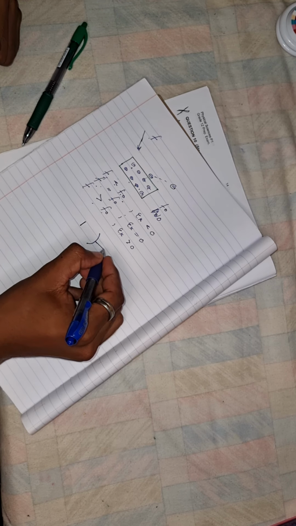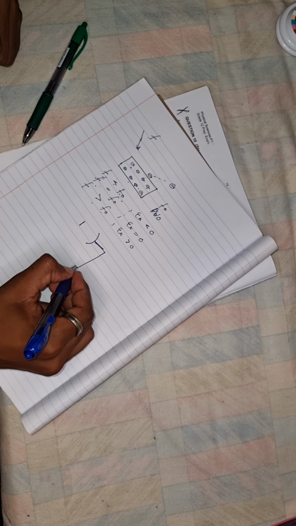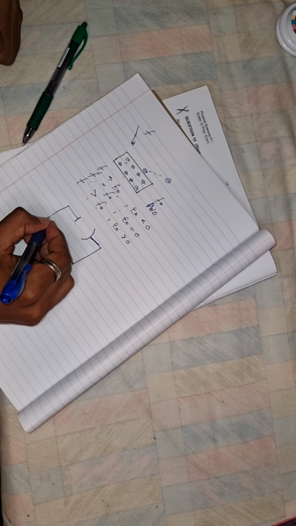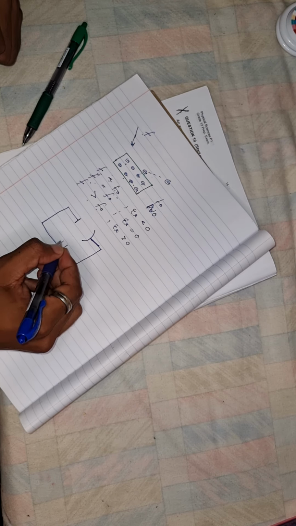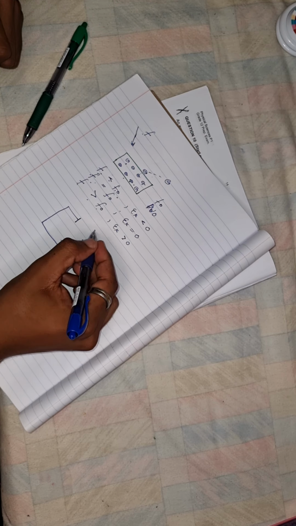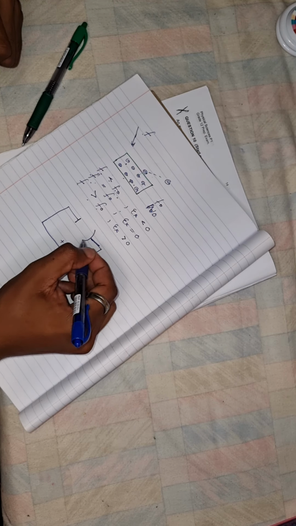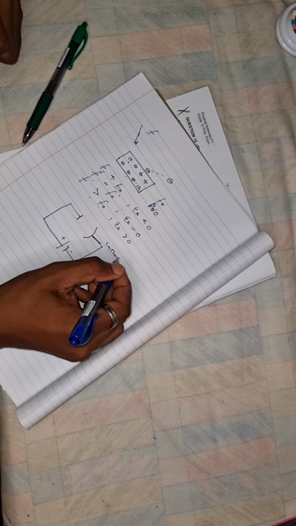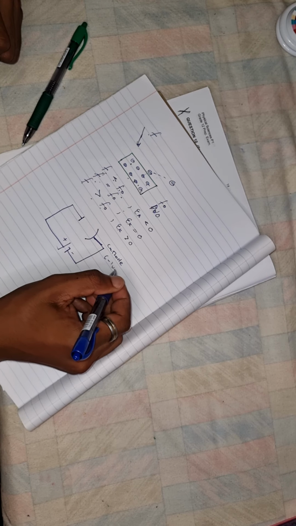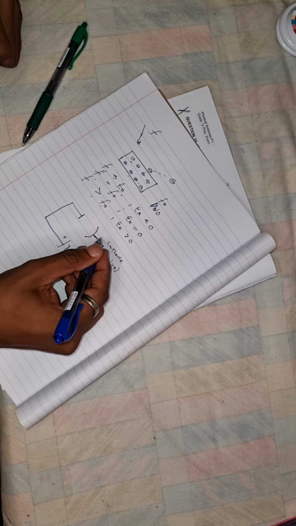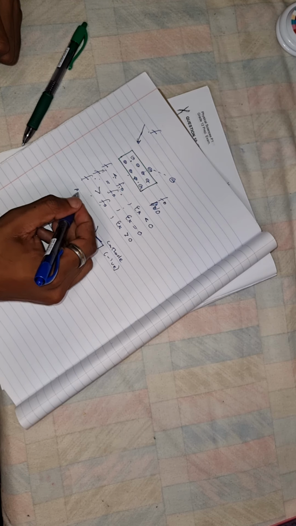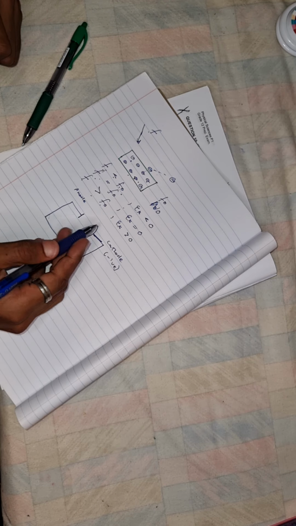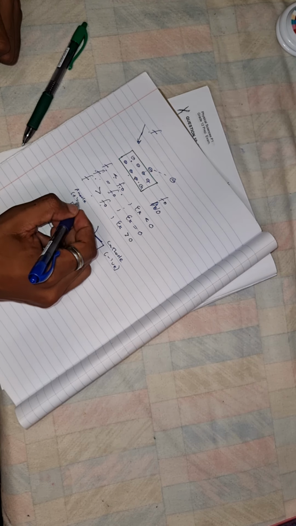Now, the cathode of your photocell is connected to the negative terminal of your battery, while the anode of the photocell is connected to the positive terminal of the battery. Because the cathode is connected to the negative terminal, it will be negatively charged. Meanwhile, the anode, which is connected to the positive terminal of the battery, is going to be positive.